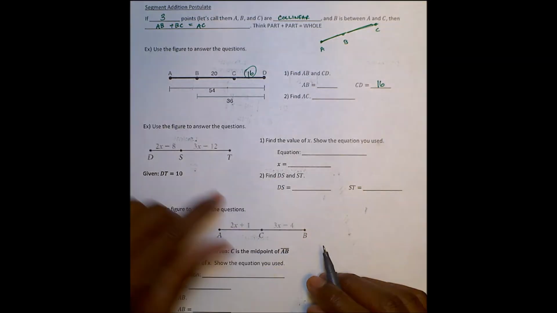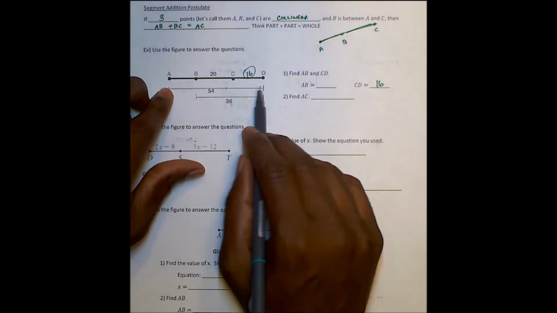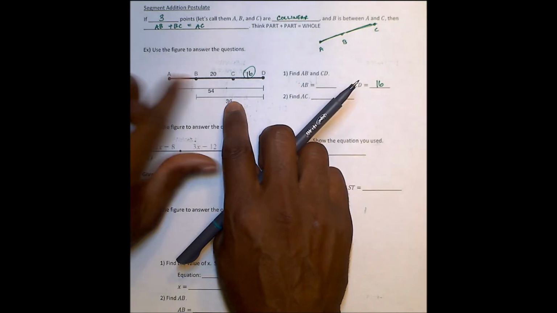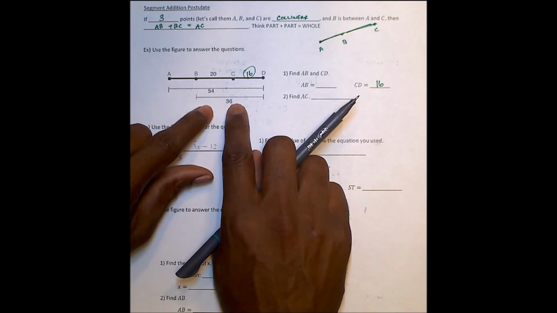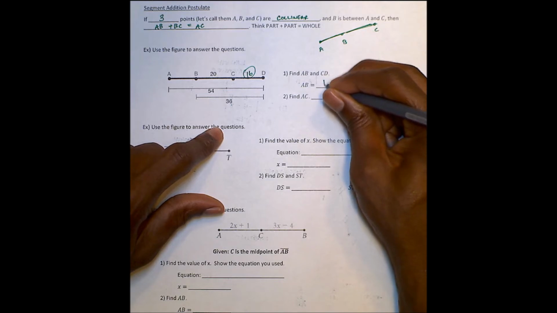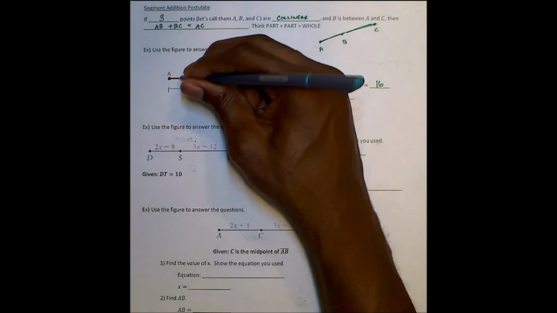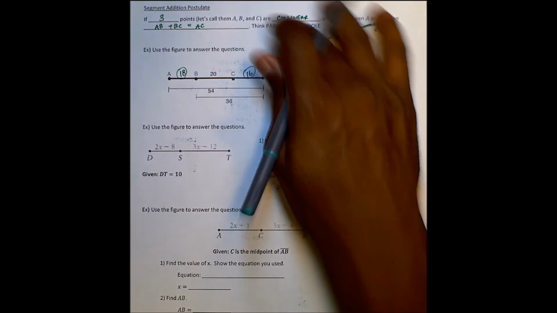Okay, if this is 36 and the whole thing is 54, then 36 plus AB has to be 54. So we say 54 minus 36, well, that gives us 18. So we have that AB is 18. Found those two answers pretty quickly, and that was actually using the segment addition postulate.